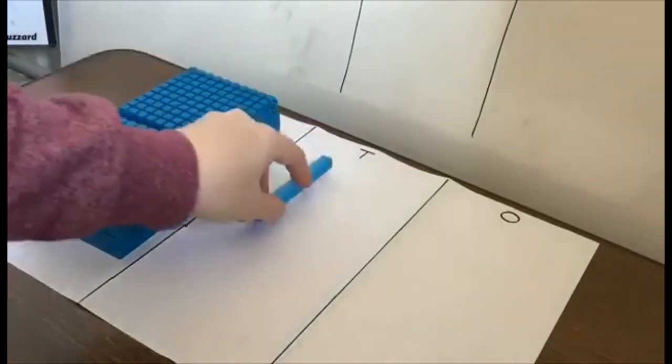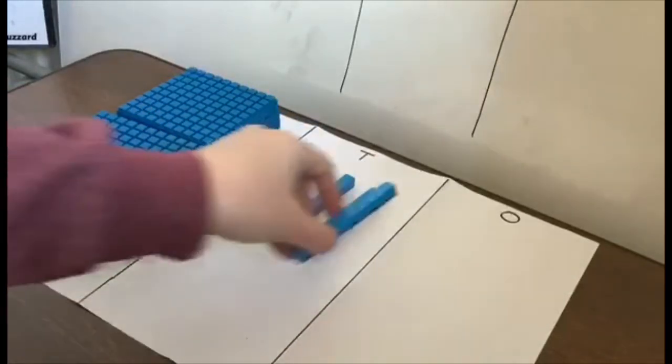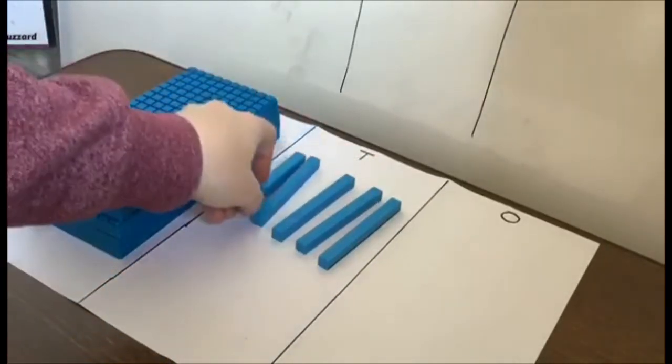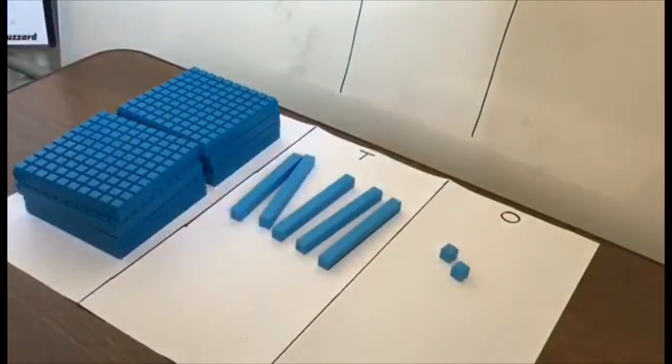Now let's put the tens down. Count the tens as I put them down. There's another one. And then count the ones as I put them down. Okay, do you know what number I've made?